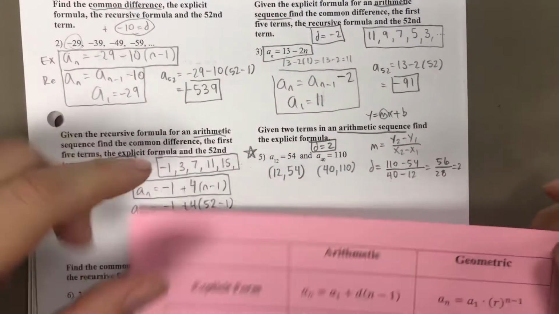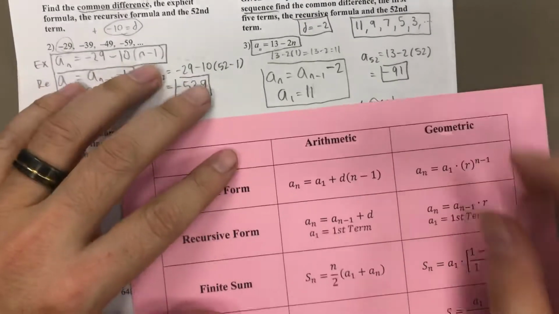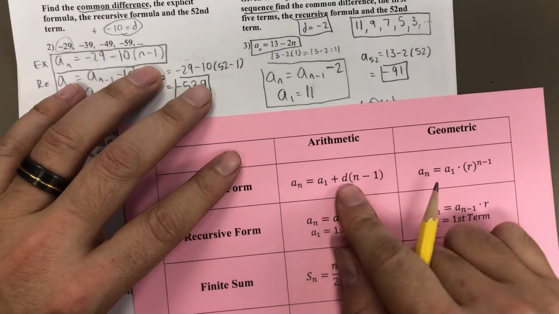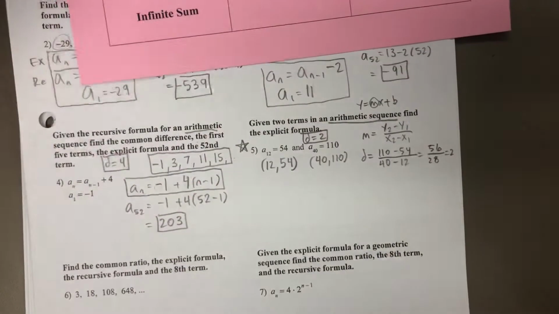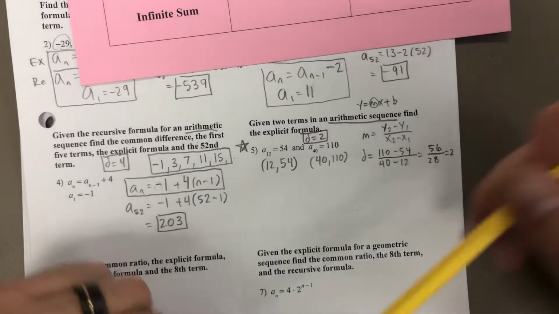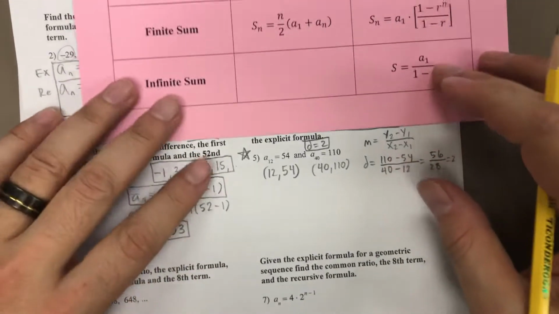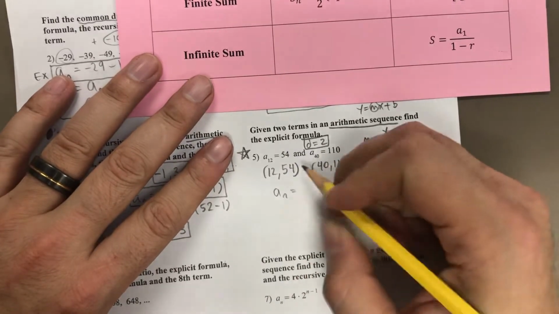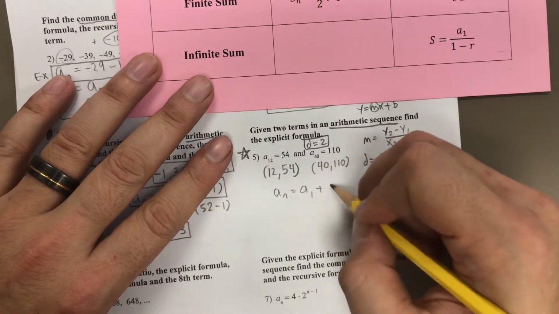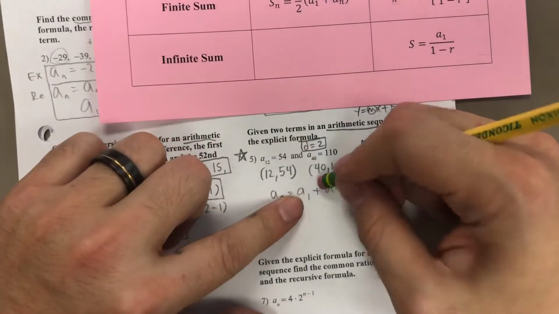So when you're writing up the explicit formula for an arithmetic sequence, you need the first term and the common difference. We have the common difference. We need to find the first term. There are a couple different ways that you can do it. One way is a really easy way, and that's to just plug it into the formula that you have. So an equals a1 plus d times n minus 1. We have the common difference already, that's 2.